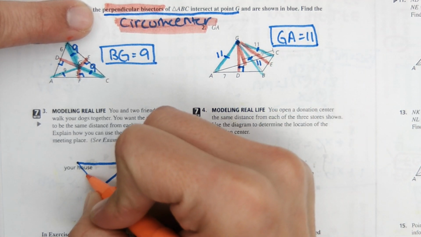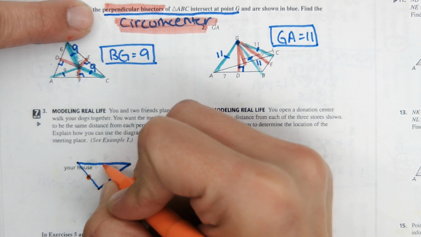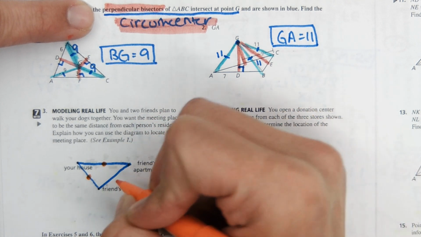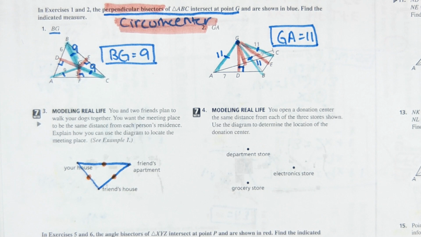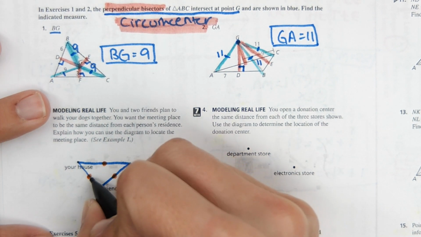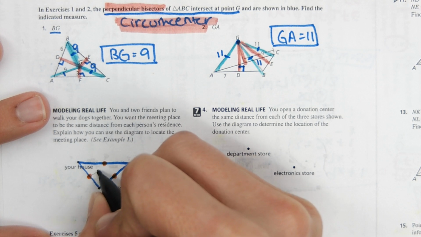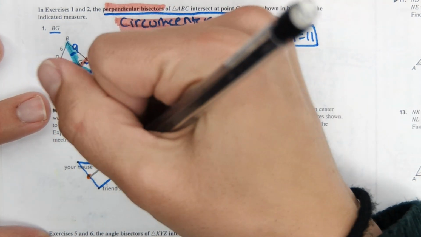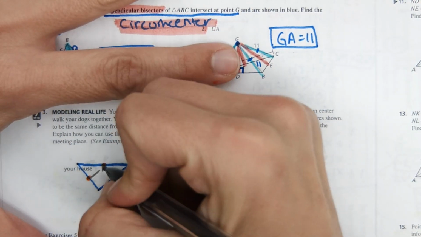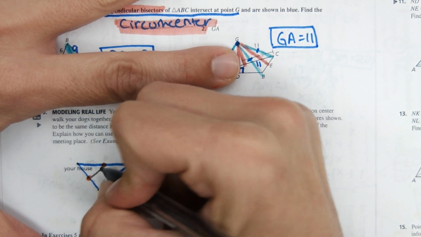So I'm going to eyeball the midpoint of each of these segments here. I would say this is the midpoint, and I would say this is the midpoint. And then I'm going to draw a perpendicular bisector, a perpendicular line from that midpoint. It might not be exactly perfect, I'm trying my best.